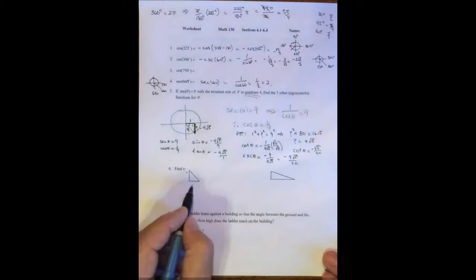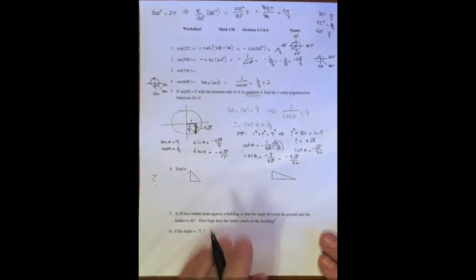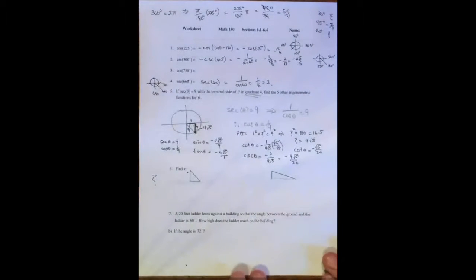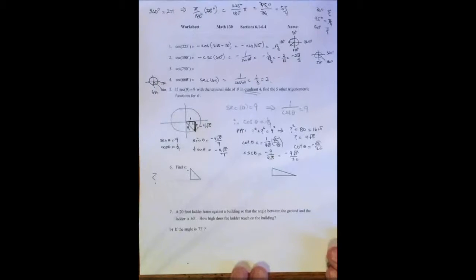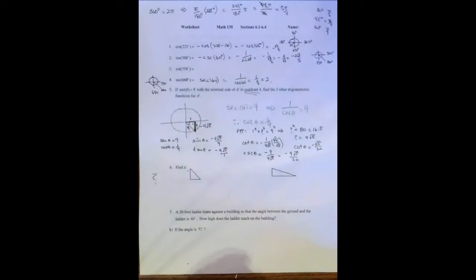Now, I don't know what to do about this. It says find x, but I don't see anything but blank triangles. So maybe I'll try to find a different copy, but I don't see anything. Let's go on down to number 7.